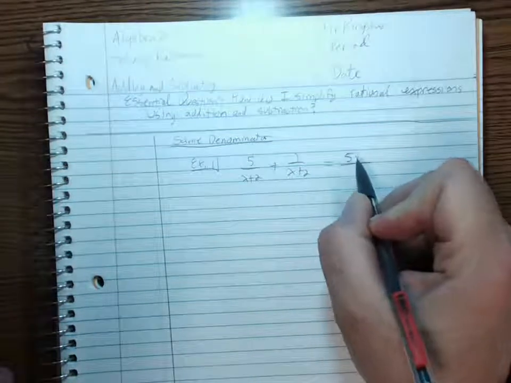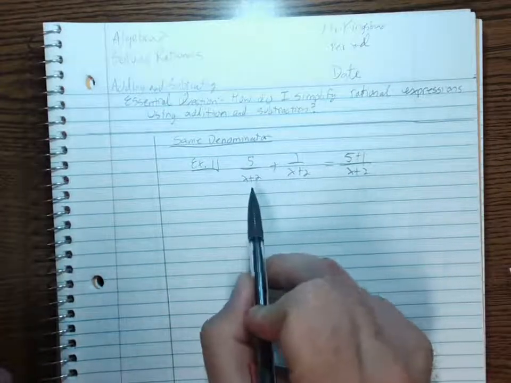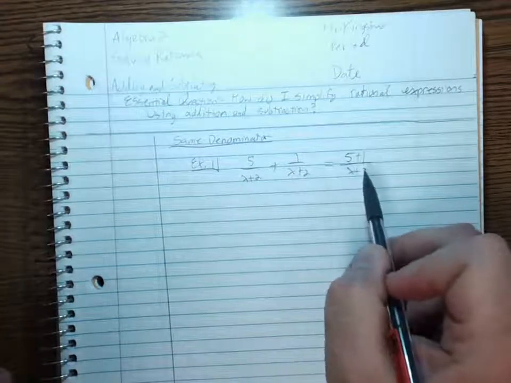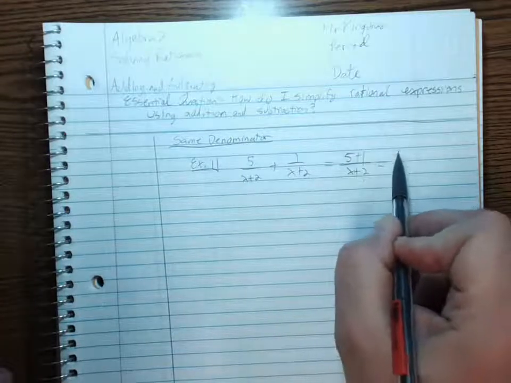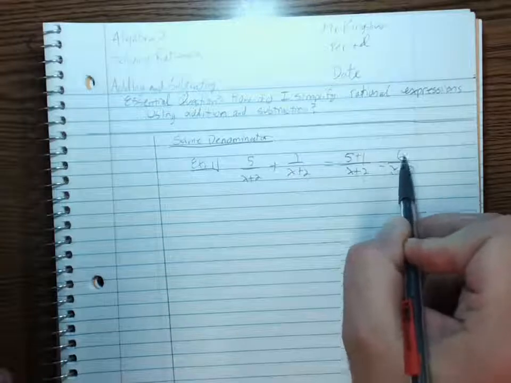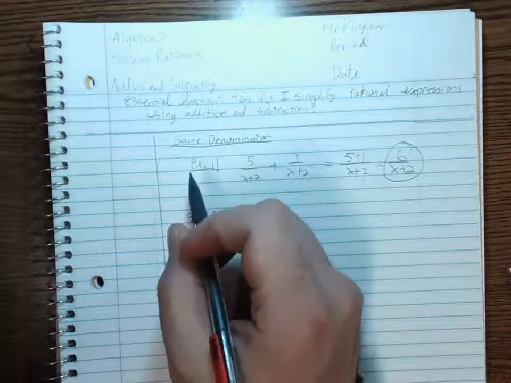So we would do 5 plus 1 on top. It's still over x plus 2. You don't add the bottom. Don't put 2x plus 4. Don't do that. The denominator stays the same. 5 plus 1 is 6, so we get 6 over x plus 2. That's it. Let me do some more complex ones, though, just so we can get a feel for this.